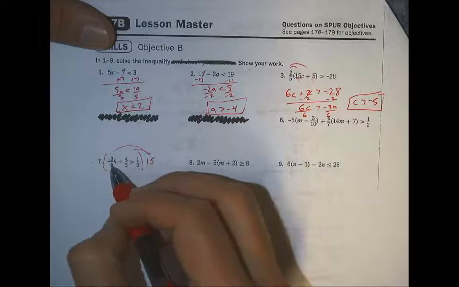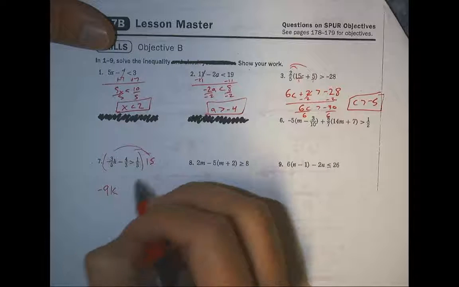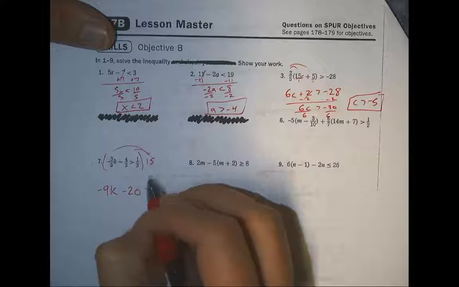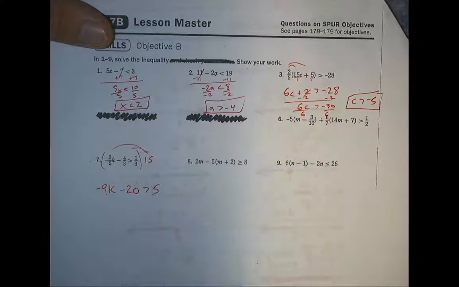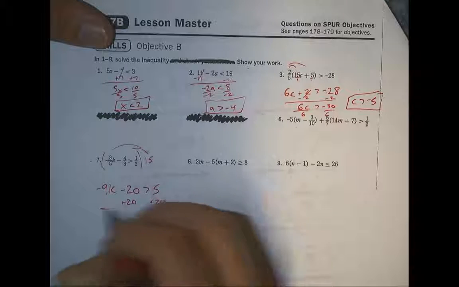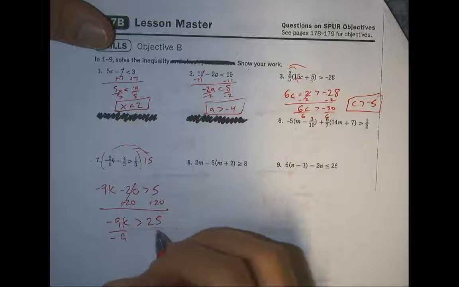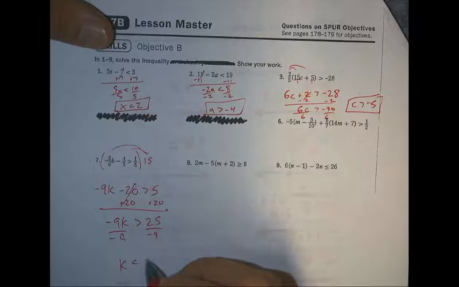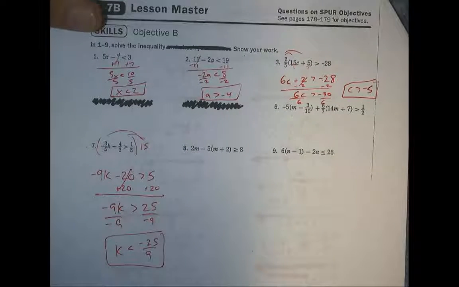So 15 divided by 5, that is 3 times the 3 is going to be a negative 9k. 15 divided by 3 is 5 times 4, 20. 15 divided by 3 is 5 times the 1 is 5. So this should work here. So I'm going to go ahead and add 20. And divide. And now I divided by a negative, so I have to flip. And I'm left with my answer like that.